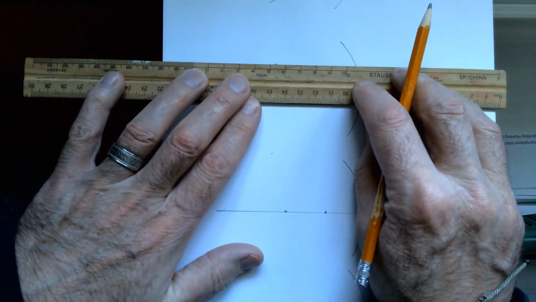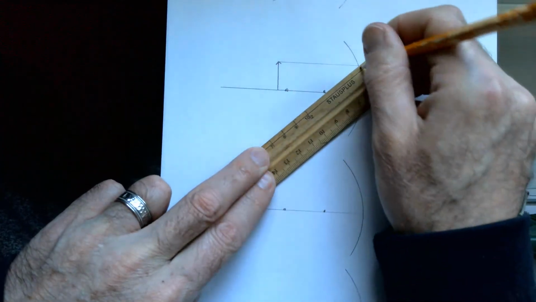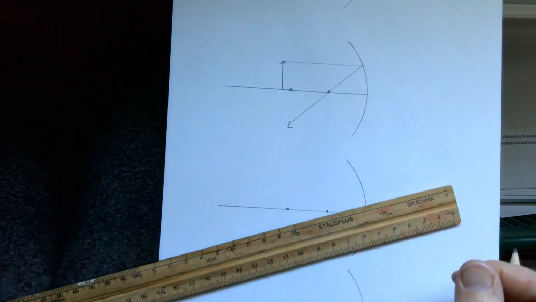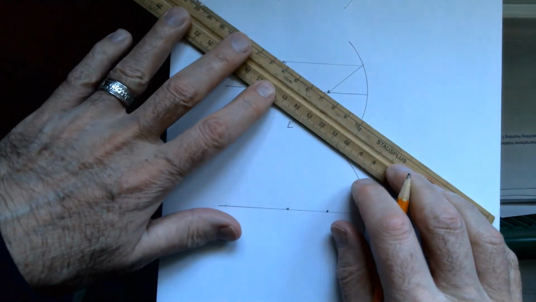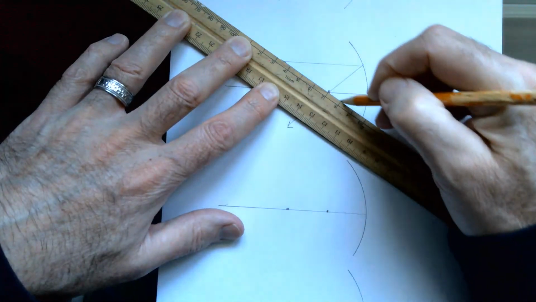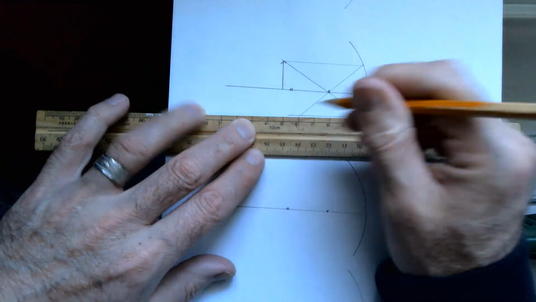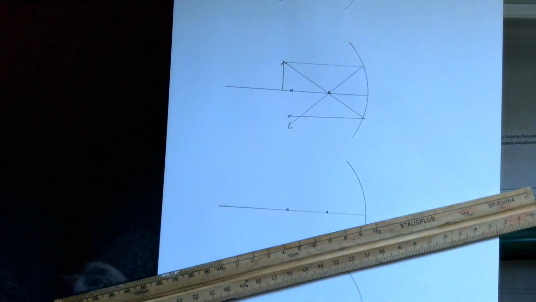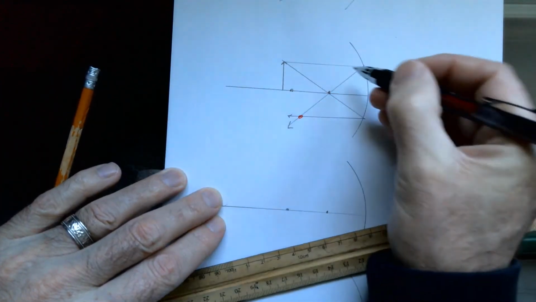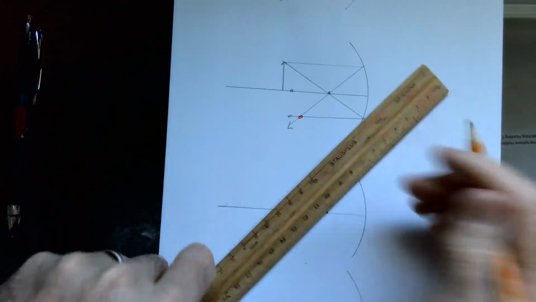My first line will be a line parallel to the principal axis, and then straight back through the mirror. The second line I'm going to draw is the one that goes from the top of the object through the focal point, hits the mirror, and now comes straight back parallel to the principal axis. Wherever these 2 lines cross, after they've reflected off the mirror, that's where the image is going to be.